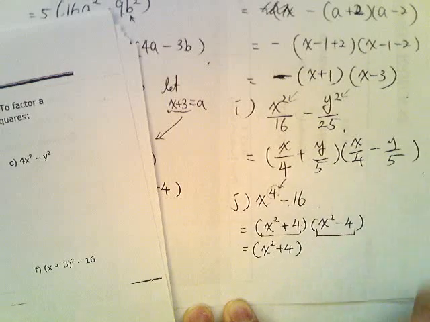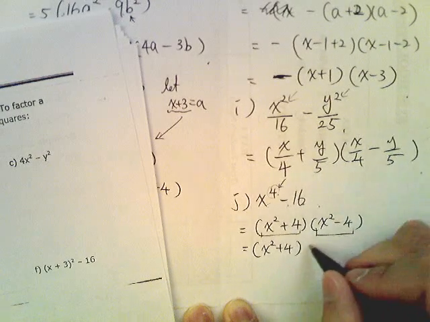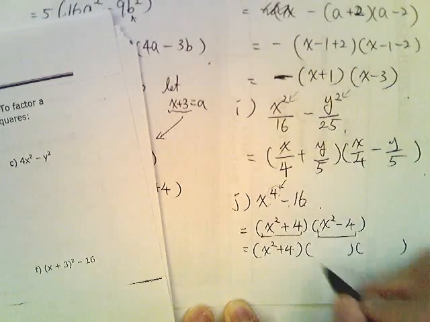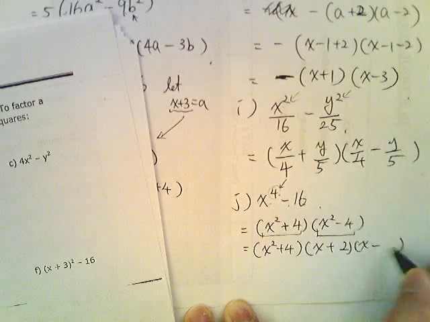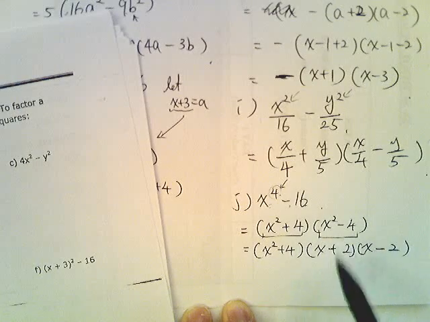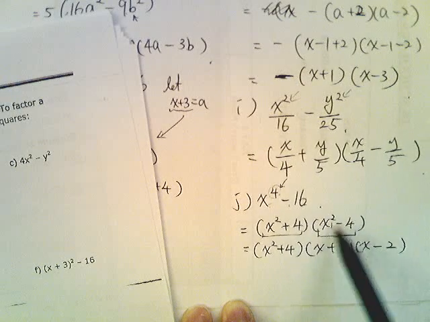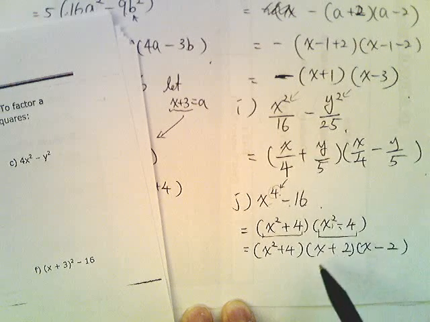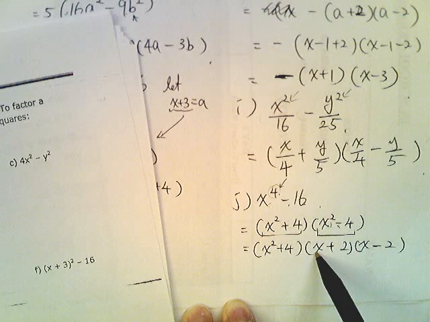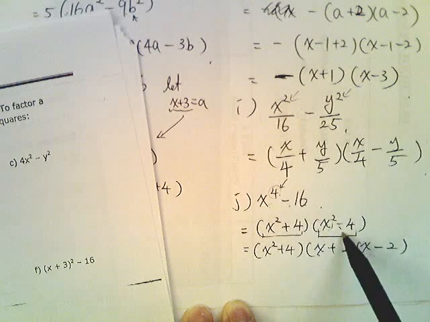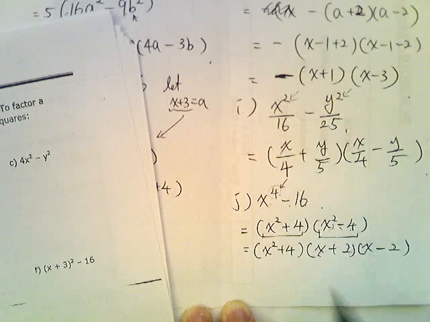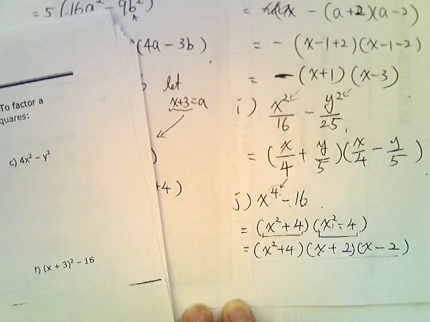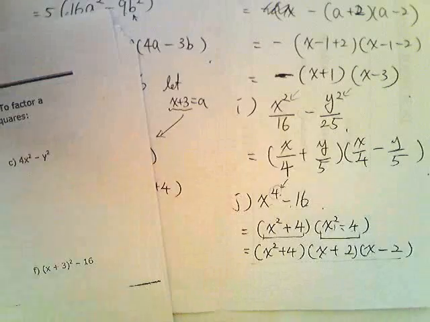However, x squared minus 4, same thing, right? So difference of squares again, plus minus. Okay, so again, even power, two terms, minus in between, then square root of the first term, which is x squared, so x, and square root of the second term, which is 4, so which is 2. Okay, there's nothing we can do to go further, so that's pretty much it for j.